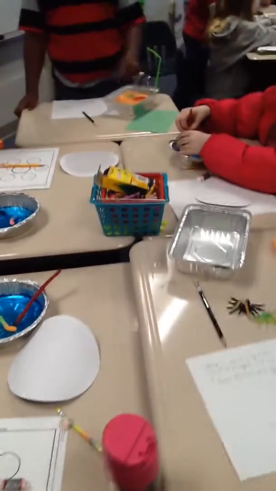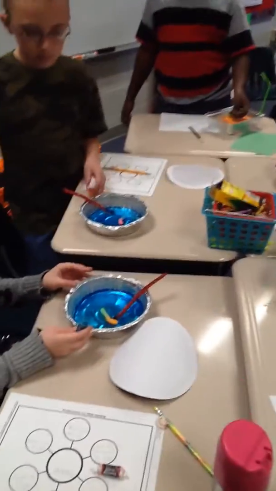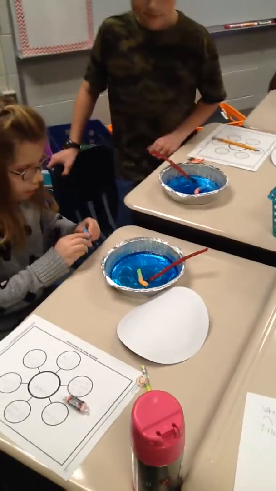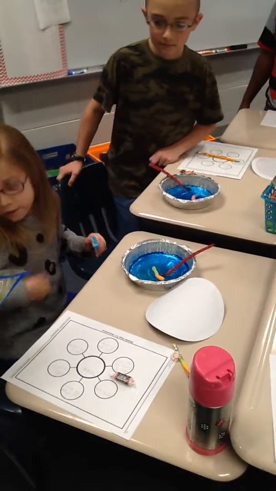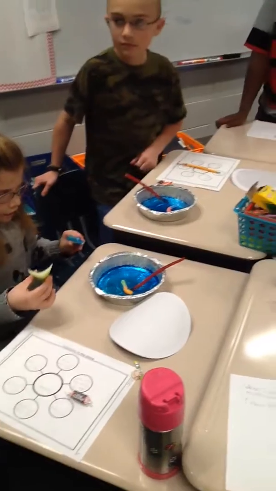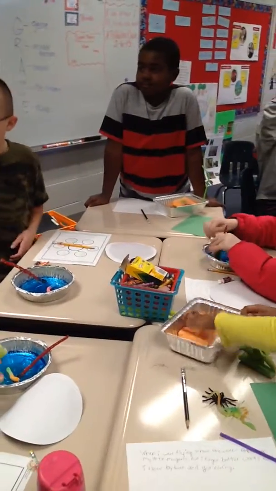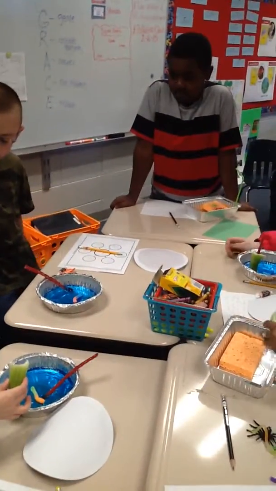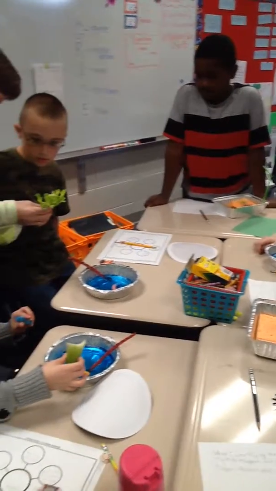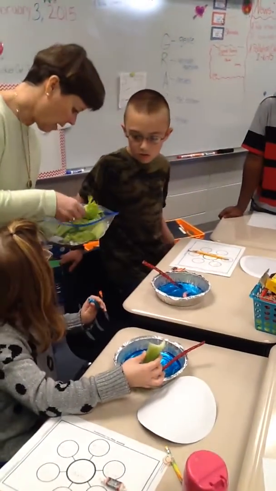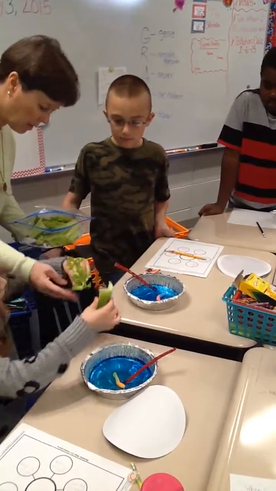Hey, is this looking okay? It's looking great. Would you like a piece of celery? Yes. I am done. Would you like one? Do you want one with this or one without? This looks like a pretty cool one. Without? You want that one too? You can keep on going.